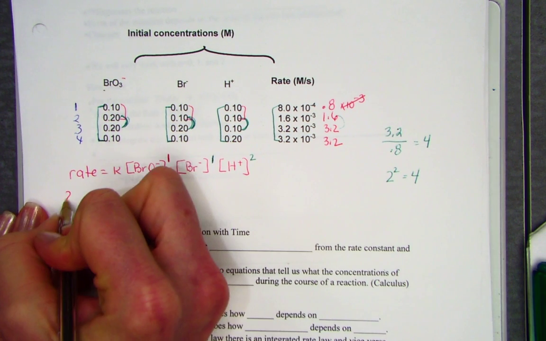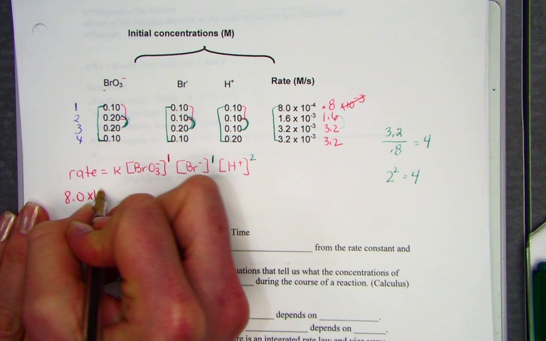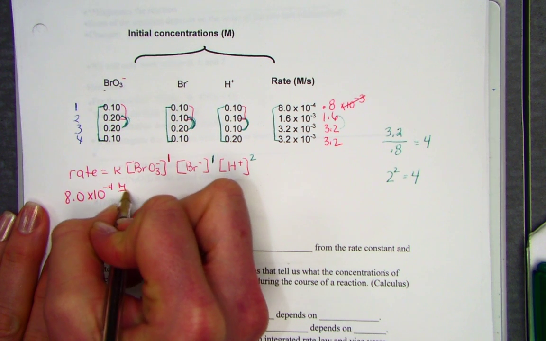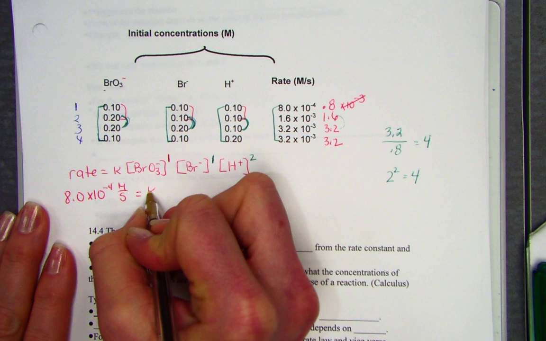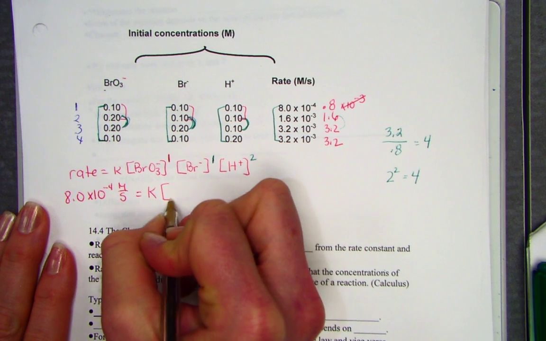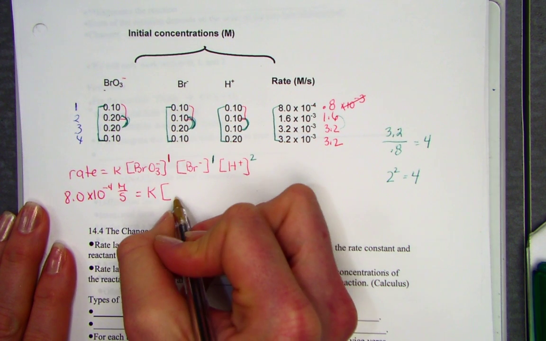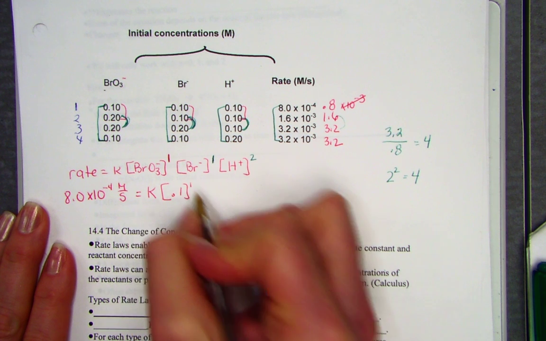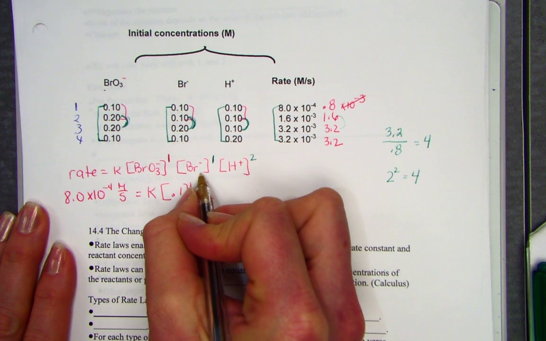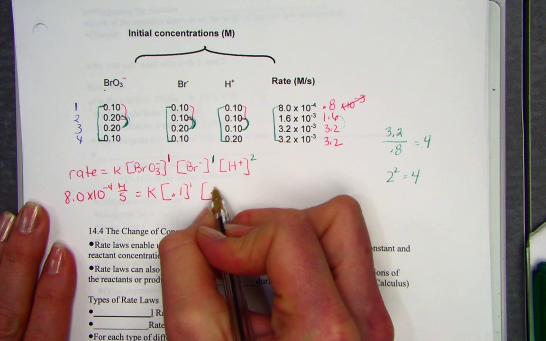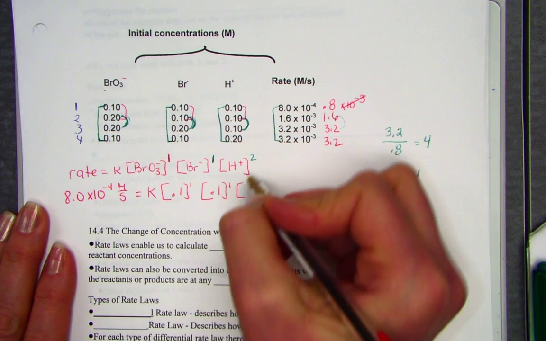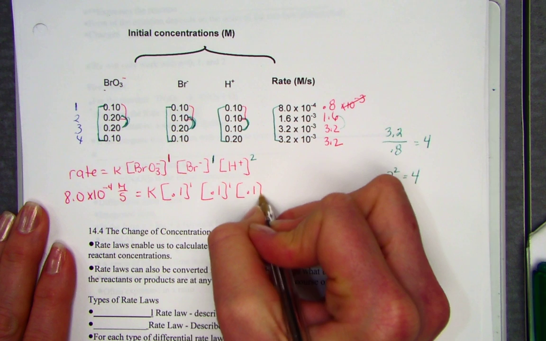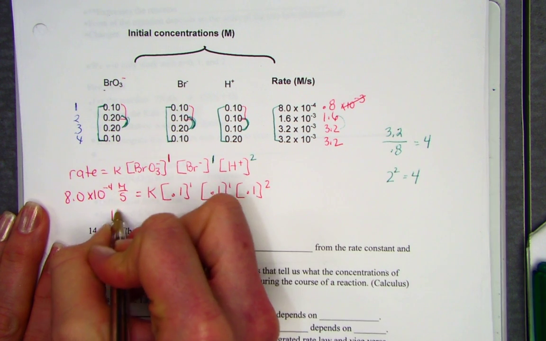The rate of 8.0 times 10 to the -4 molarity per second is equal to k, that's our target, times the concentration of bromate from trial 1 to the first power, times the concentration of bromide to the first power, times hydrogen to the second power. Solve for k.